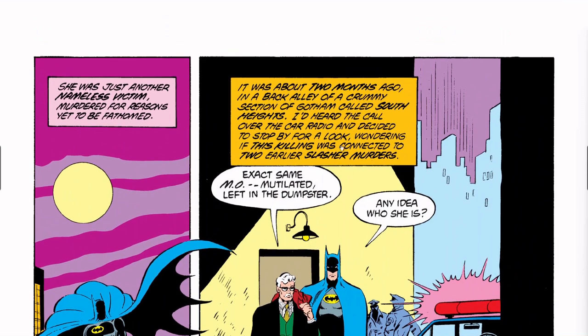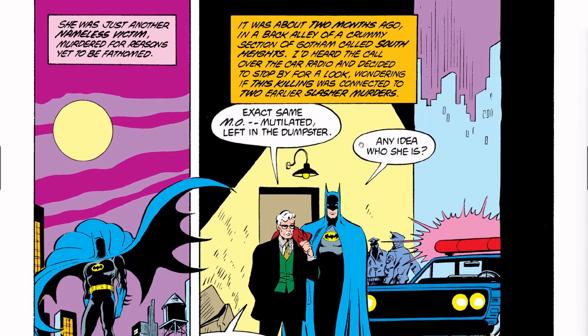And then he goes here that it was about 2 months ago in a back alley of a crummy section called South Heights. He heard the call on the radio and decided to stop in for a look, wondering if this killing was connected to the two earlier slashers. Now this cracks me up.